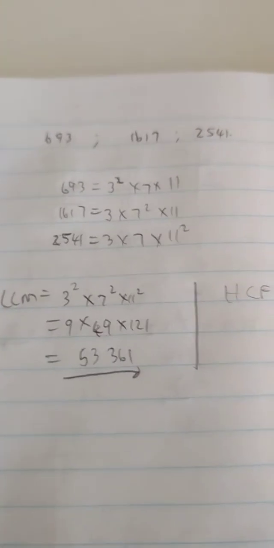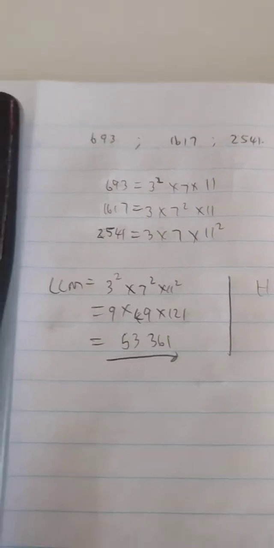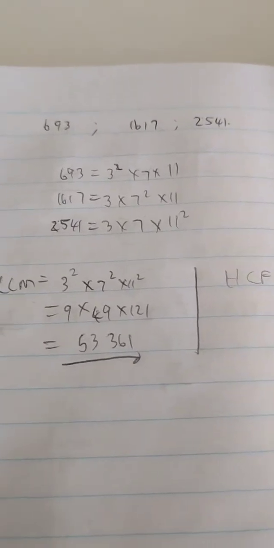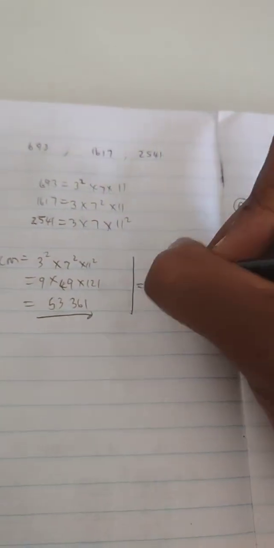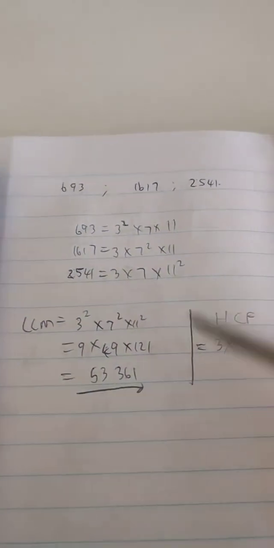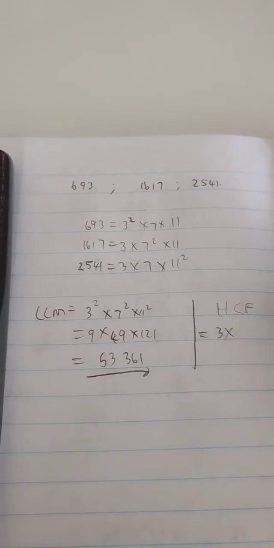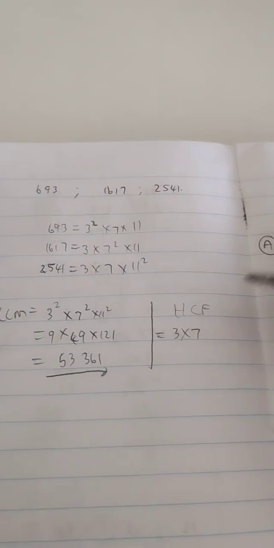Highest common factor has to be common for all the bases, but we choose the common base for all that has the lowest exponent. So lowest exponent there for base 3, right? Base 3, who are we choosing for base 3, guys? That has the lowest exponent. It's 3, right? Then for base 7, who are we choosing that has the lowest exponent? Base 7, right? And then lastly, base 11, who are we choosing? Who has the lowest exponent?